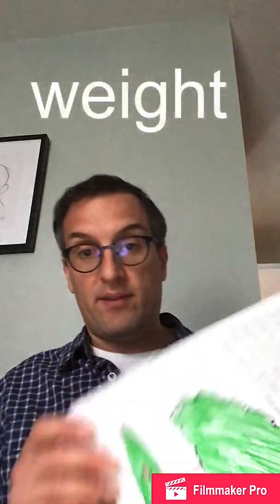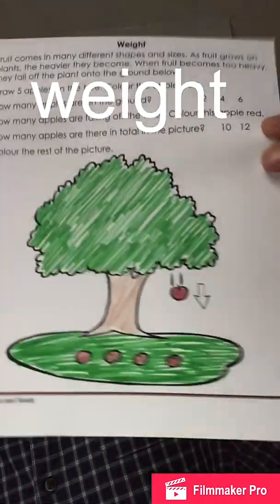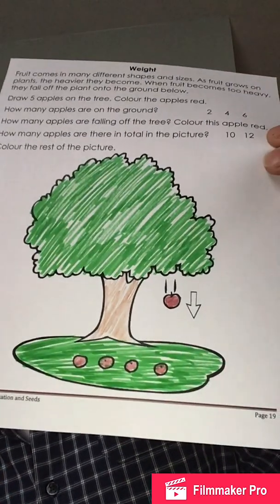What else do we have here? We have weight. So here's my little coloring. As you can see, this is an apple tree.